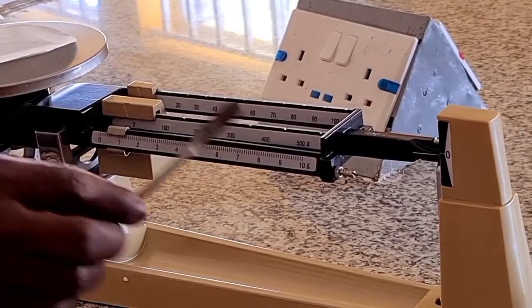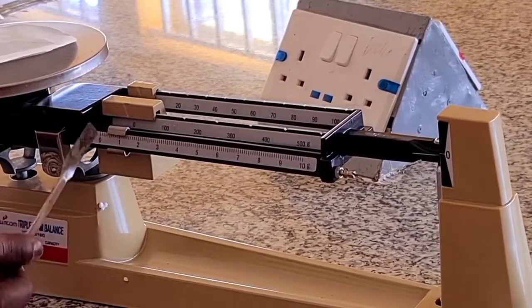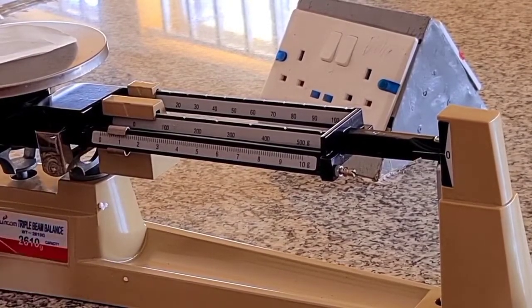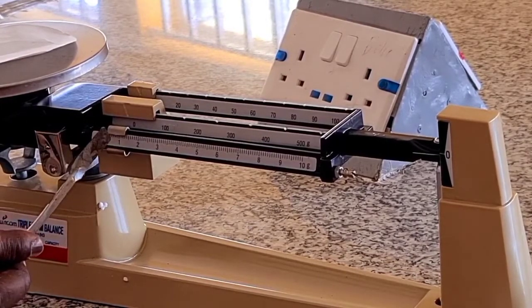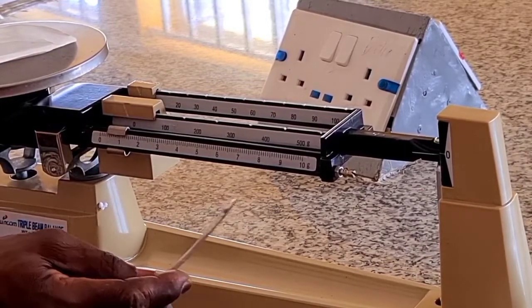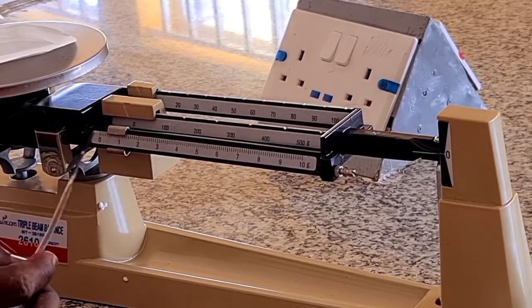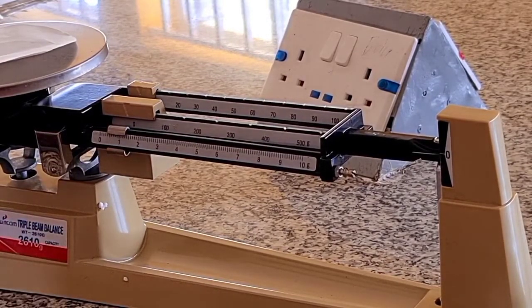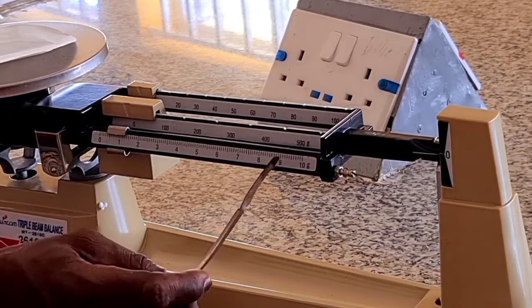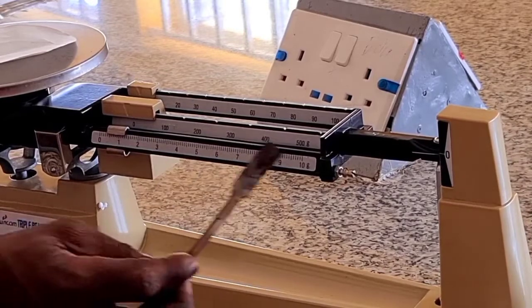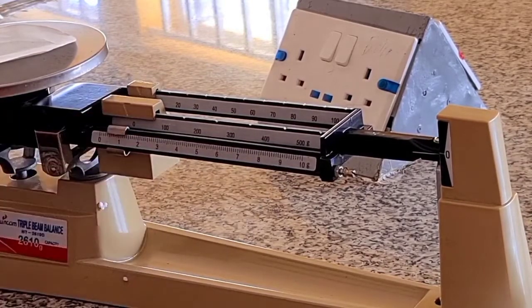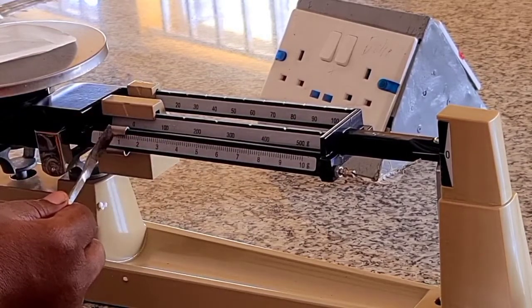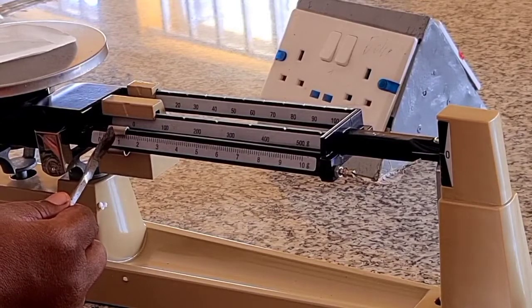Now I want to weigh 9 grams. You have to add whatever you have with this filter paper to this one. Let me say the filter paper is weighing 0.9. So if I want to weigh 9 grams now, I have to add it to this. You see a pointer, an arrow there.